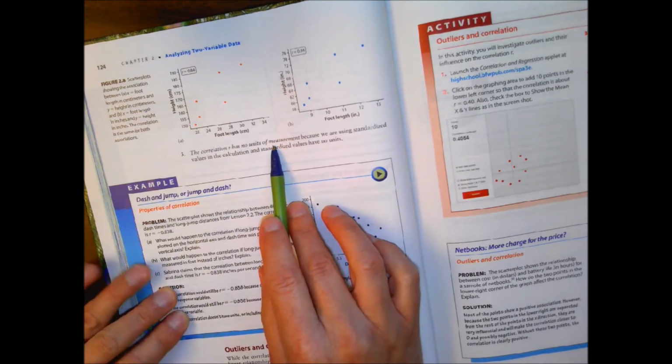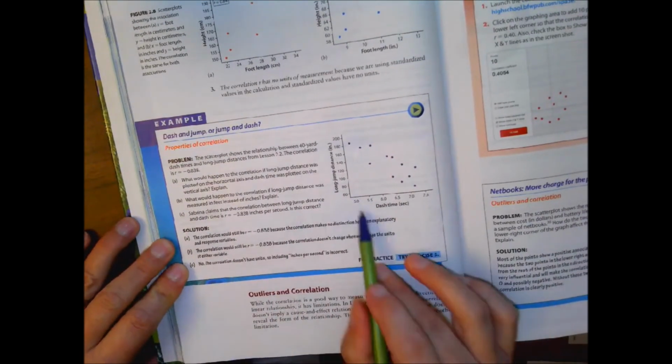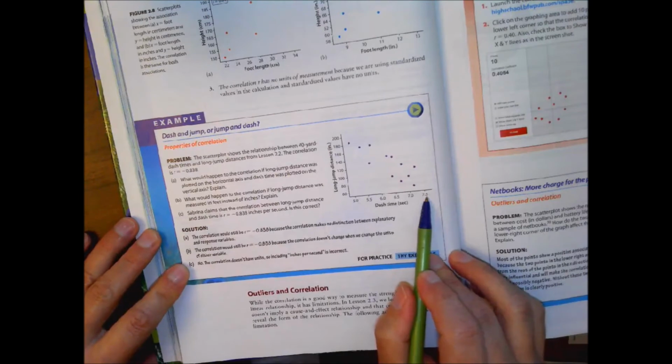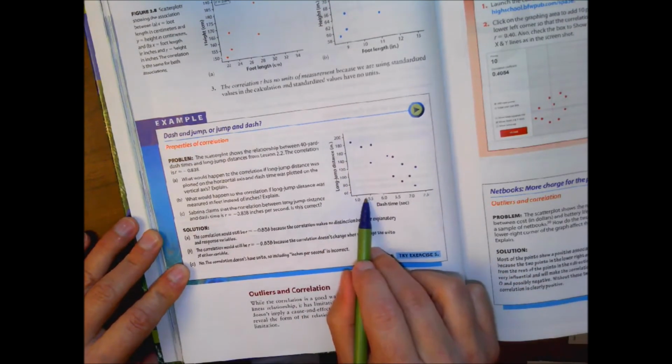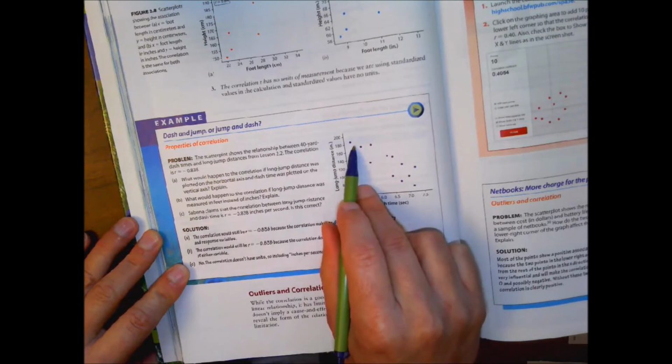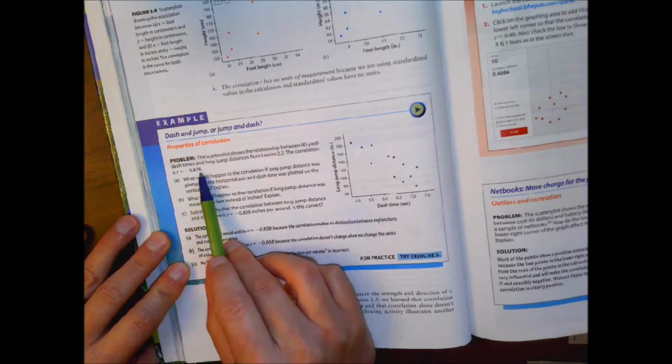It's not in inches or anything. It's just 0.84. Okay. So if we look at this problem here, the 40-yard dash, how fast people can run, and the long jump distance. So the faster people can run, the lower the time, and the farther they're going to jump. Okay. So the correlation here is negative 0.838.